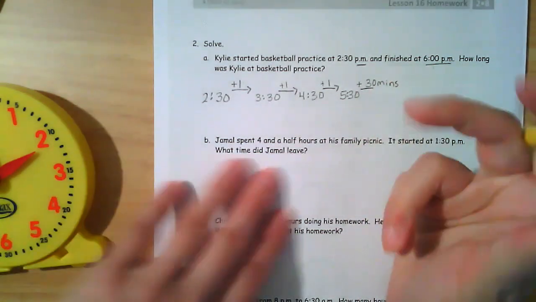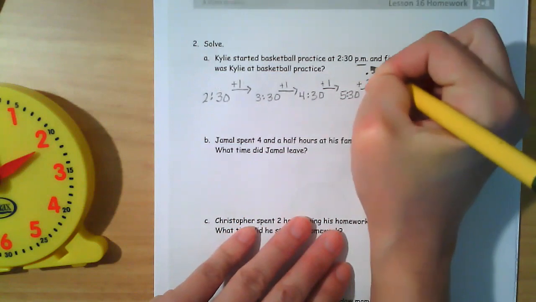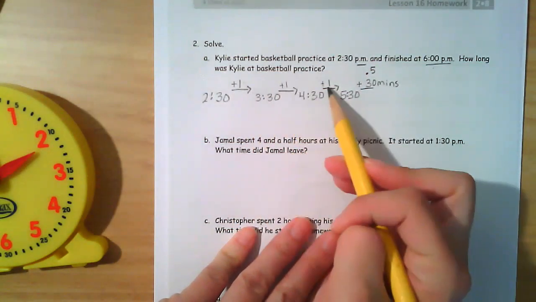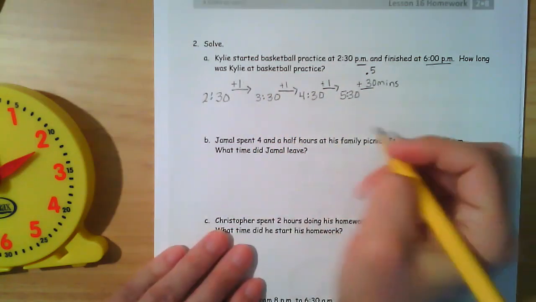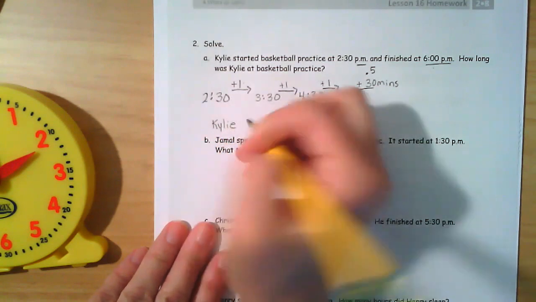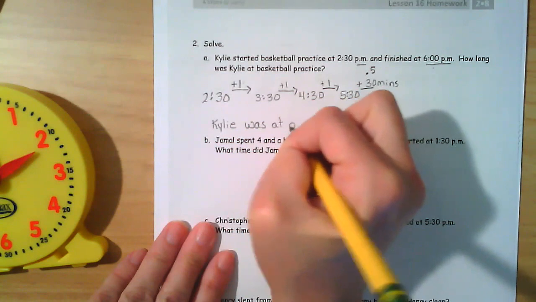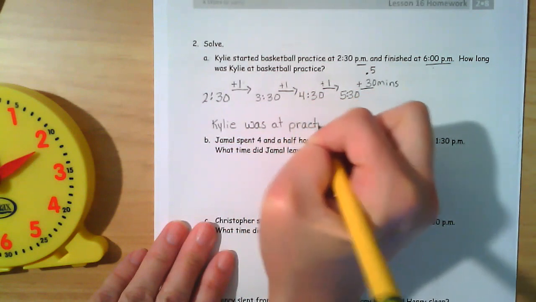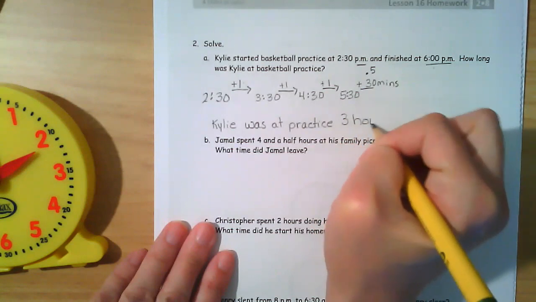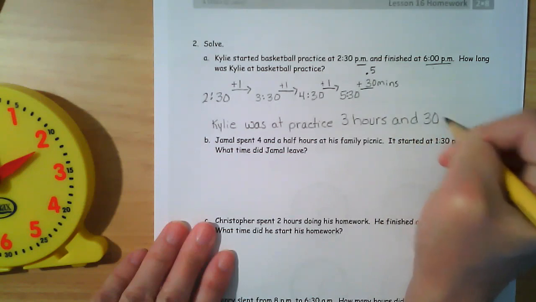Or if you are already familiar with decimal points, you could put 0.5 hours, okay? So we have 1, 2, 3 hours, 30 minutes. Kylie was at practice 3 hours and 30 minutes.